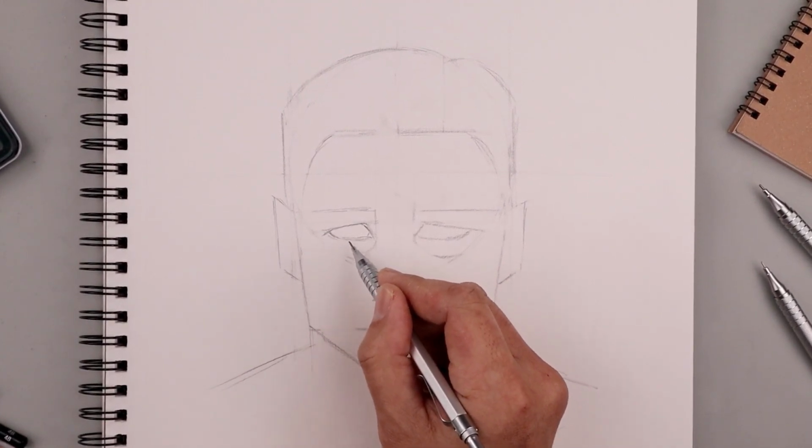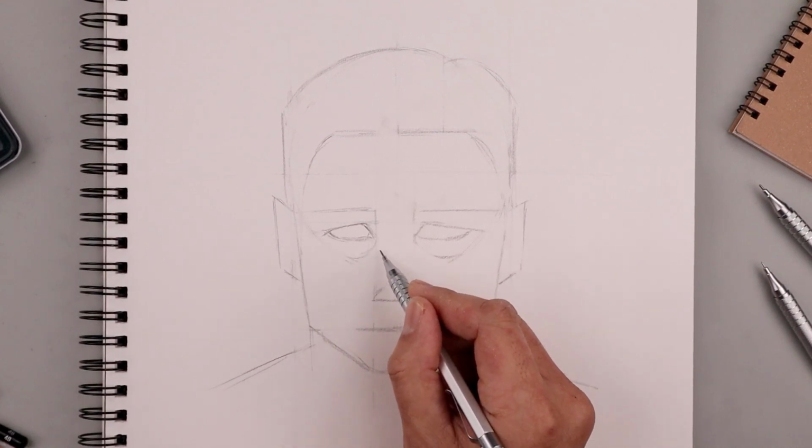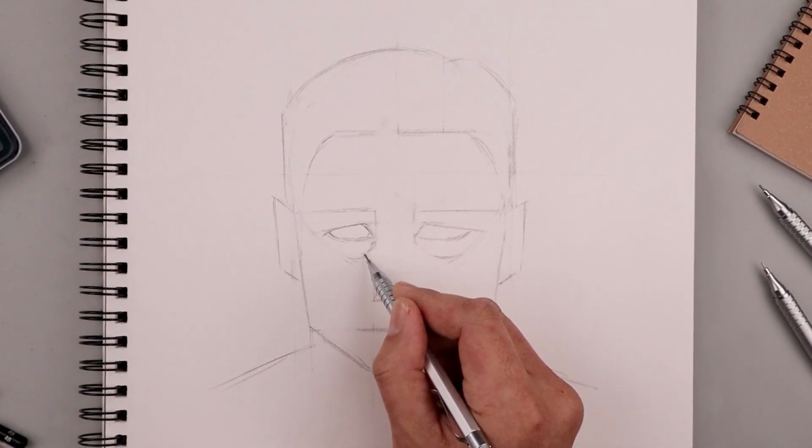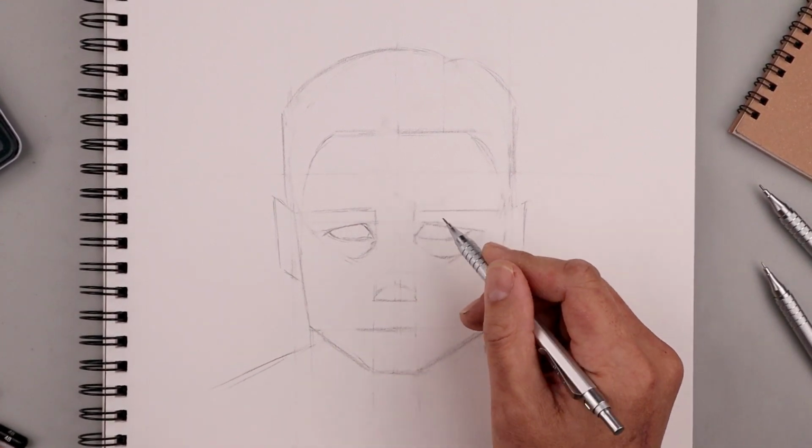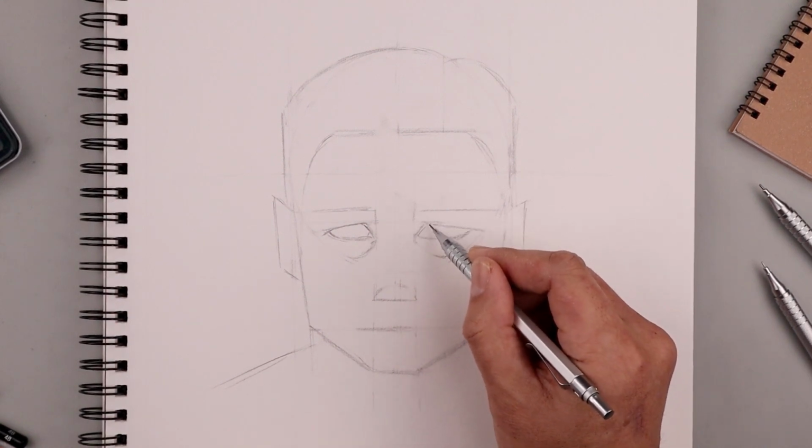Now underneath the eyes, we're going to add a little fold, also darkening up that eye bag underneath. Let's go over towards the right and do the same thing. Going up and out.